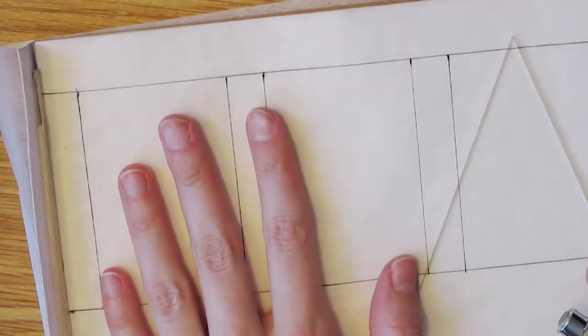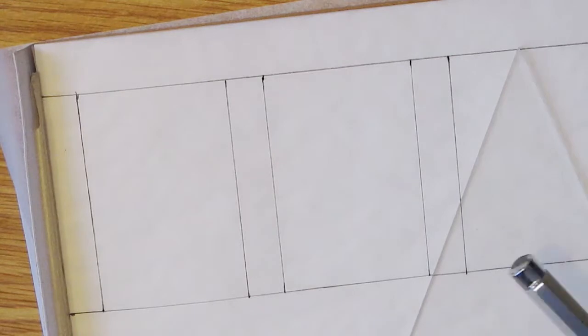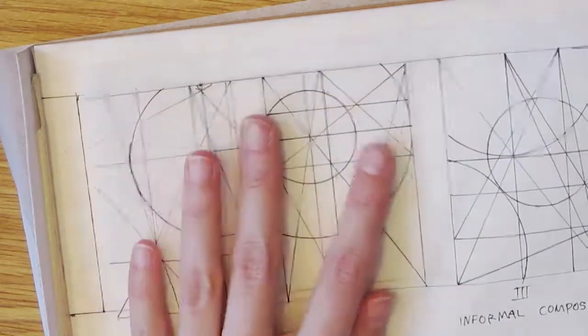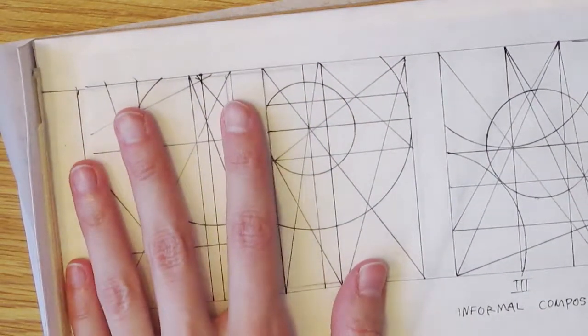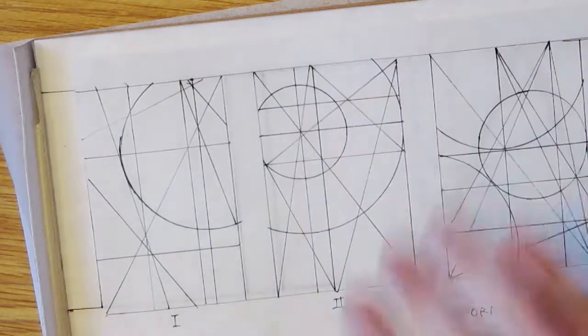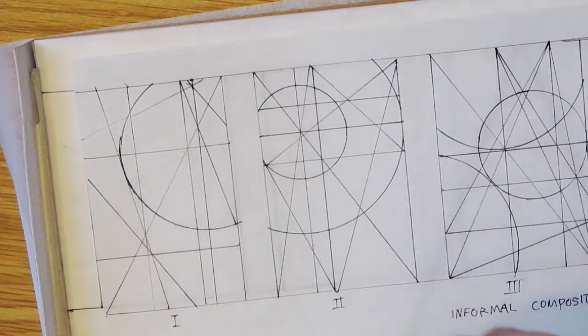So, his technique for subdivision of informal composition. First of all, what would be the advantage of creating a composition using this method? Well, it's essentially a way of making your compositions much more interesting.